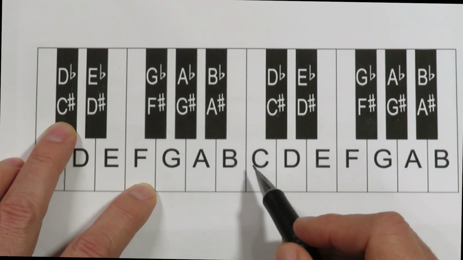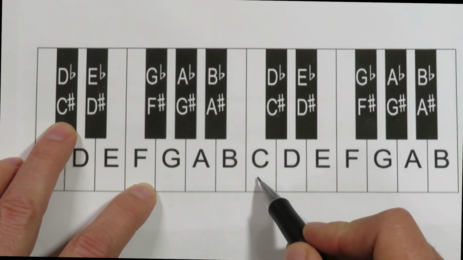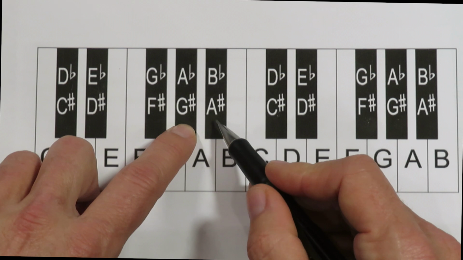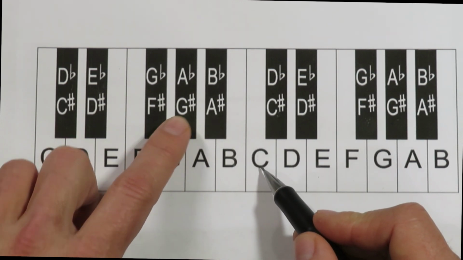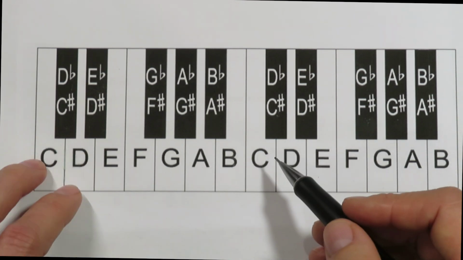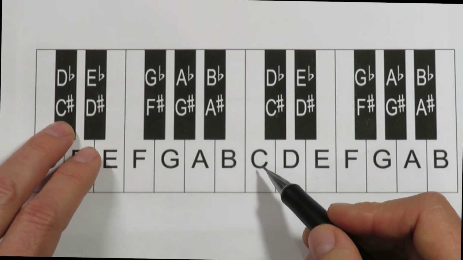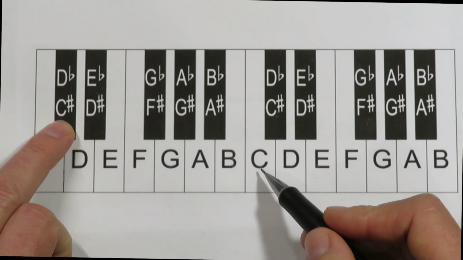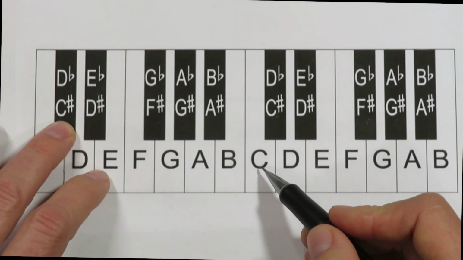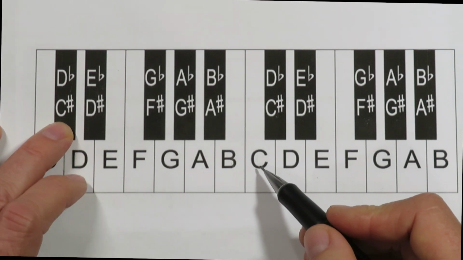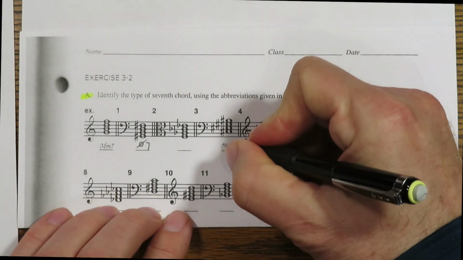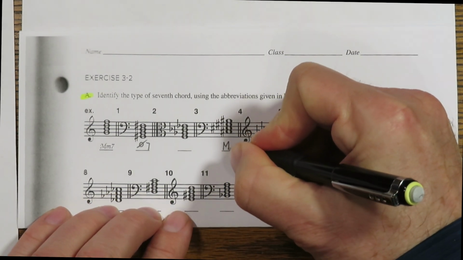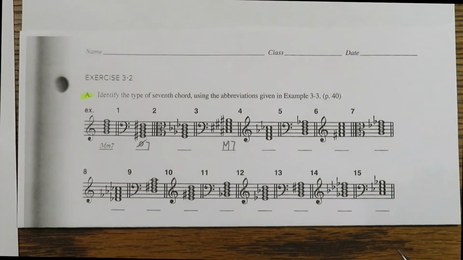And our last note is the B sharp. So G sharp, 2 whole steps up to B sharp is a major third. And that would be a major seventh, right? C sharp to B sharp is a major seventh. Okay, so that would be a major seventh. We're just going to put an uppercase M7.